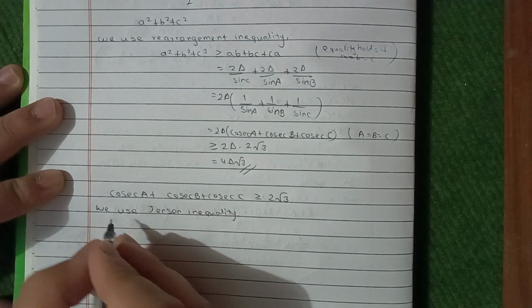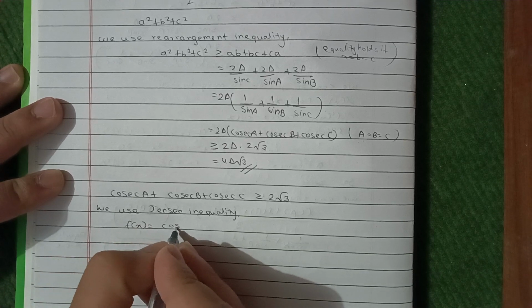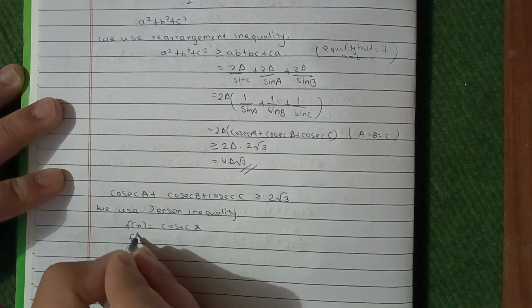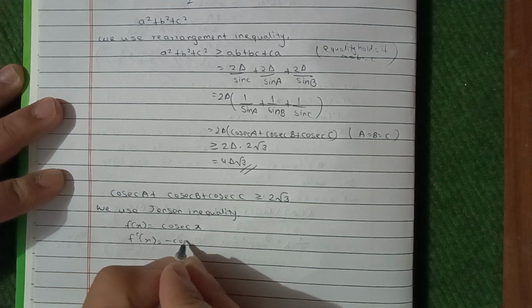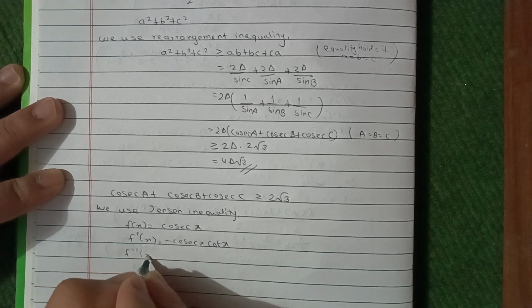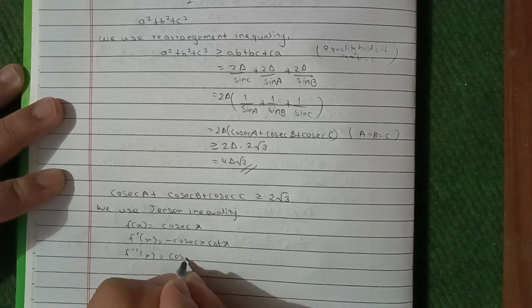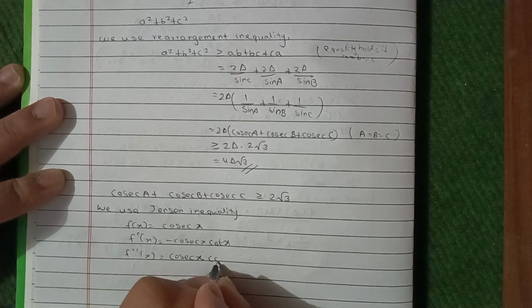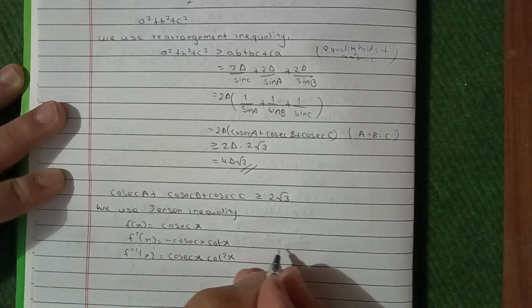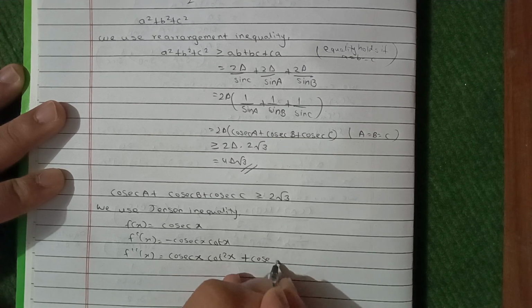For that, let us first check the second derivative of cosec x. First derivative is minus cosec x cot x, and second derivative is cosec x cot square x plus cosec cube x.